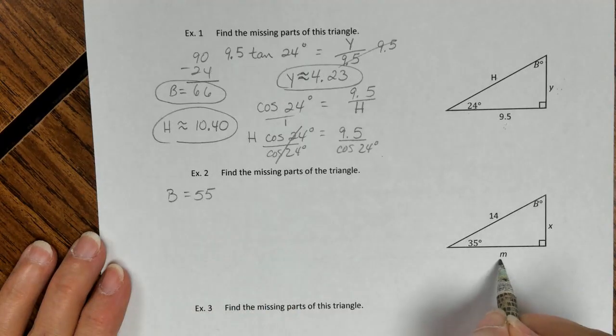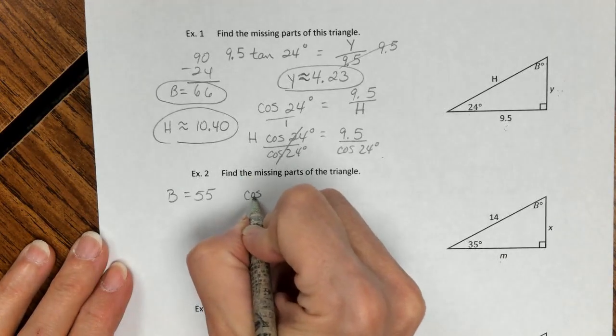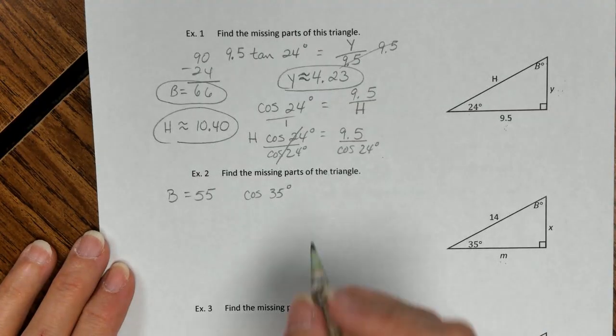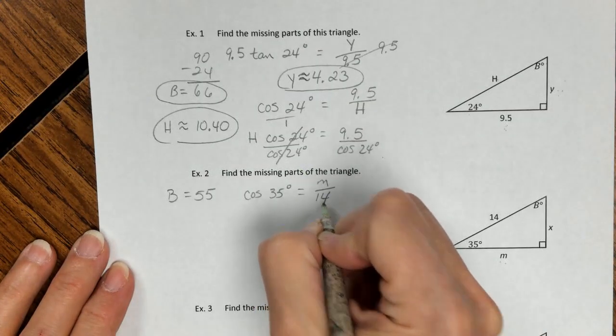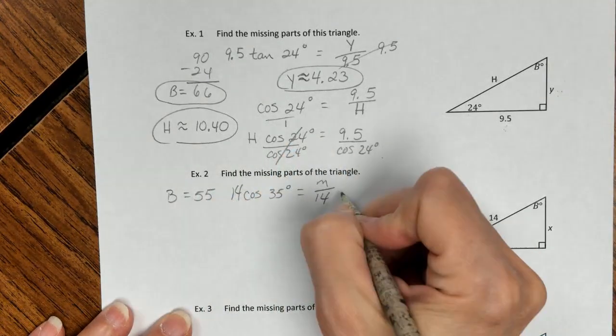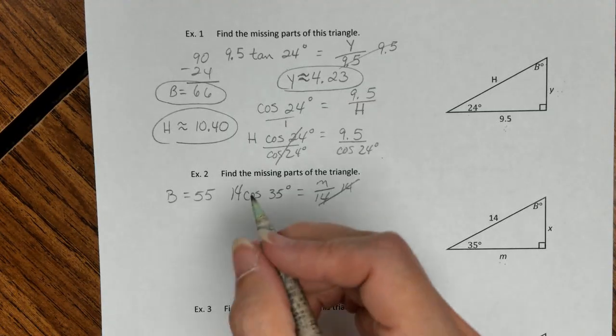So m is adjacent to the 35-degree angle, and we have the hypotenuse. Adjacent over hypotenuse is cosine. The cosine of 35 degrees is adjacent over hypotenuse, m over 14. And now the variable's in the numerator, so I can just multiply both sides by 14 to get m by itself. So on the calculator, 14 times cosine 35, and that's 11.47 when we round.